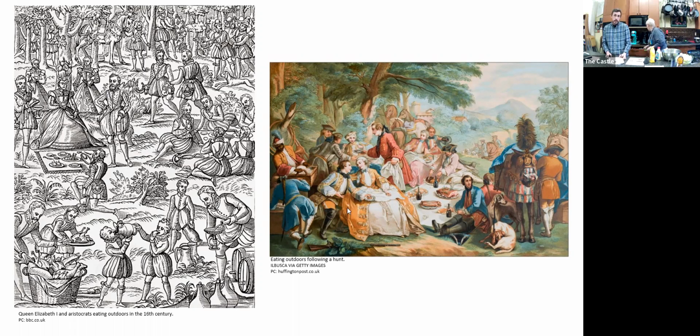So if we look on our screen, we can see Queen Elizabeth having one of the outings, which we can't quite call a picnic because the term wasn't quite being used yet, but it is an outdoor feast, picnic style, as we would term it. And then on the right is another image of a picnic, an outdoor eating being held during a hunt.